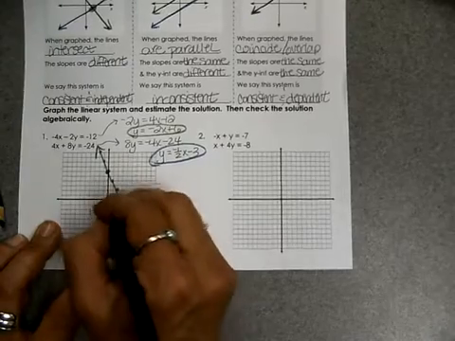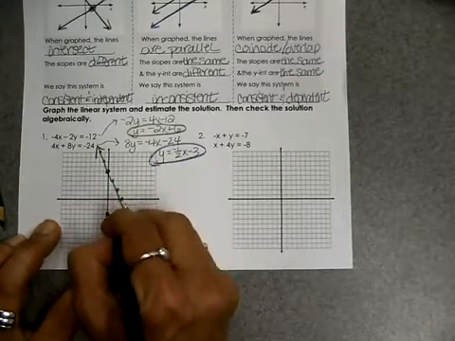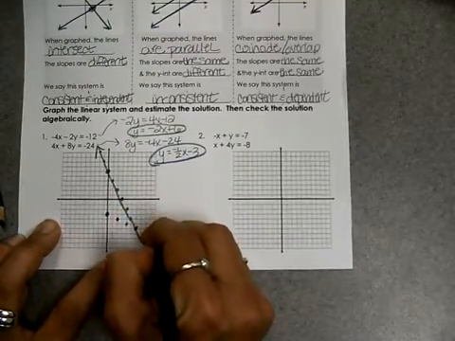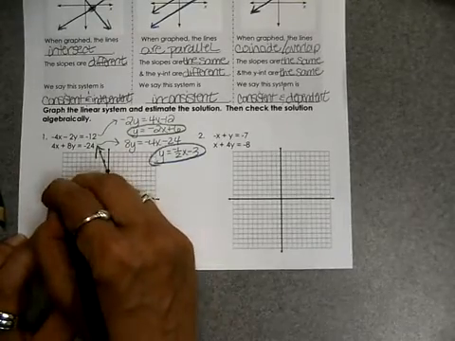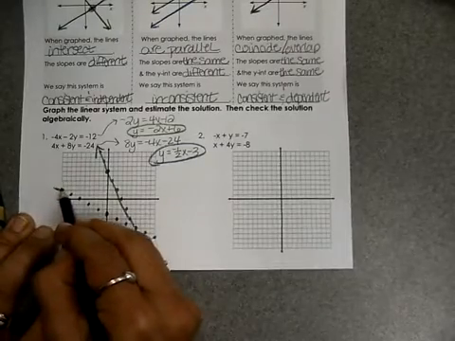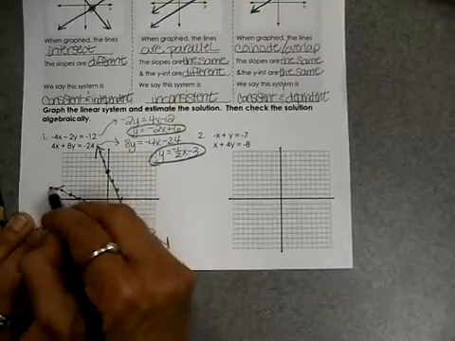So I'm going to plot my y-intercept at 0, -3, go down 1/2, and I can see that nice intersection right away, right at this point, but I still should connect, because it did ask us to graph the system, so we want to graph each one.